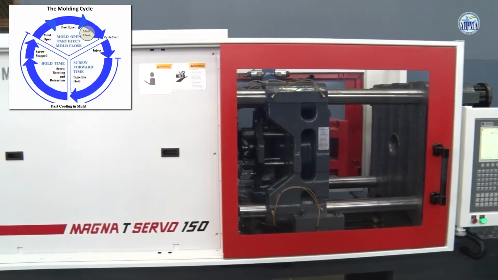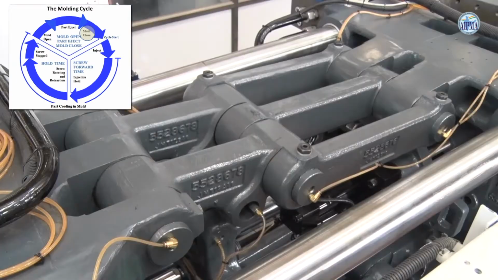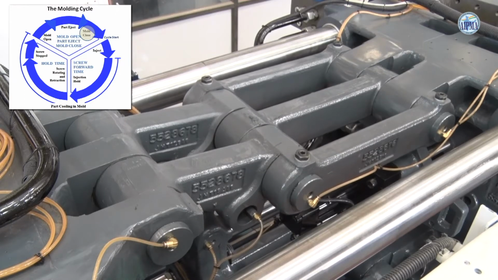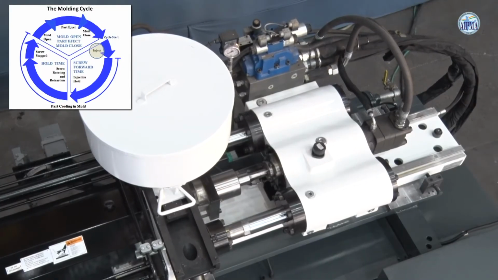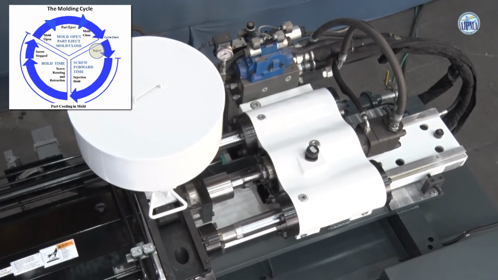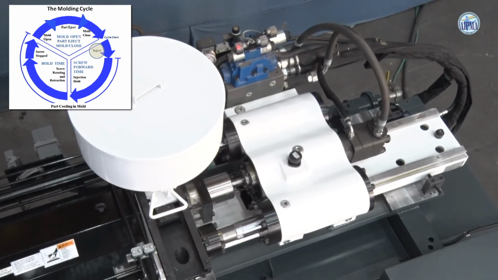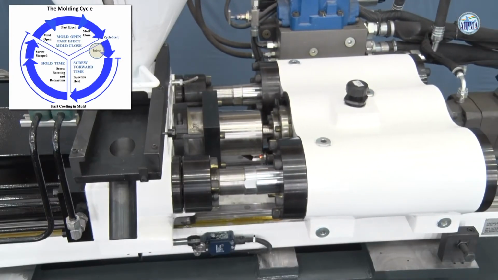Tonnage. After the mold halves touch, force is applied to avoid mold opening during high pressure injection. This tonnage is maintained until the injection sequence and cooling is completed. Injection. Once the tonnage is built, nozzle comes forward and nozzle contact force gets developed. Then molten plastic is injected into mold cavity.